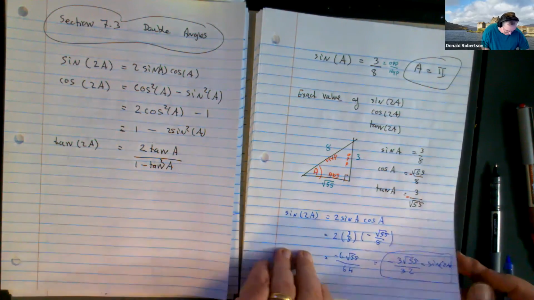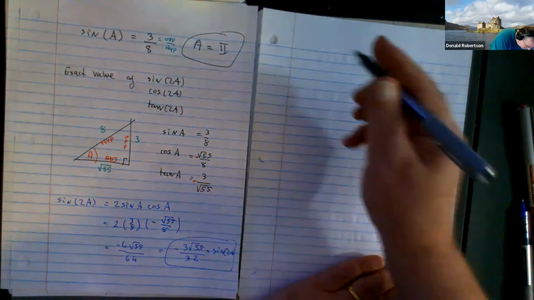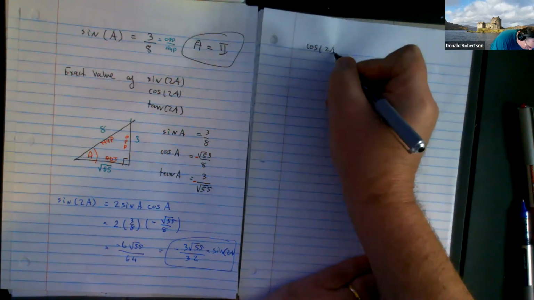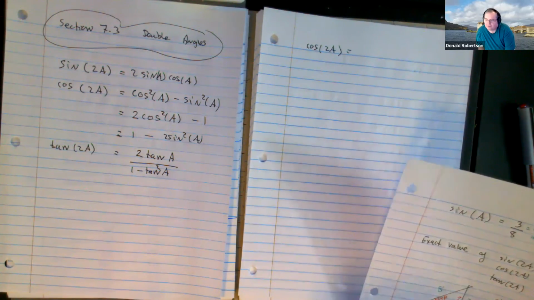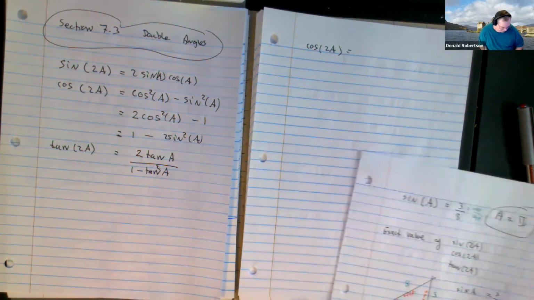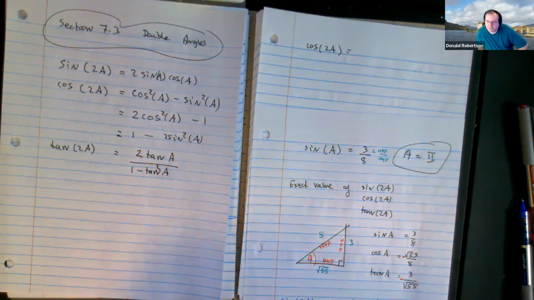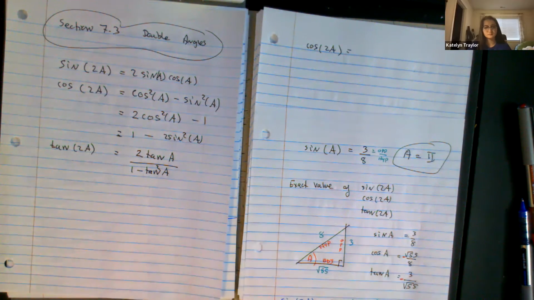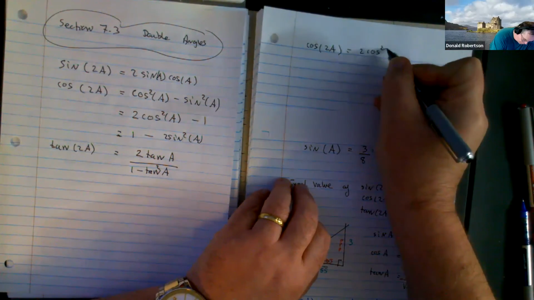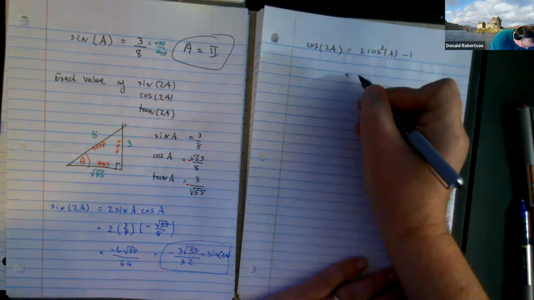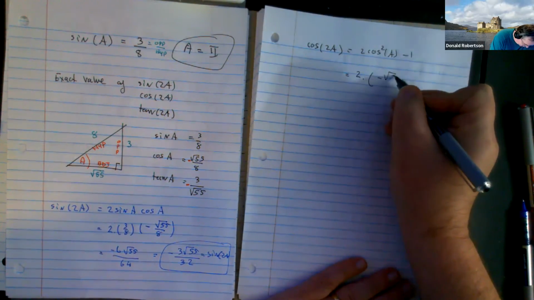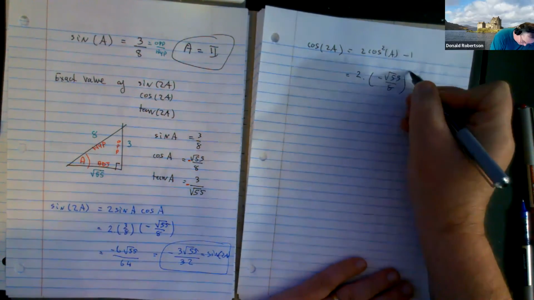Now there are 2 more, cosine. So the cosine of the double angle could be this formula, this one, or this. Any preference? Which one do you want me to use? Any particular one you want to see being used? The second one. Okay, so we're going to do the 2 cos squared A take away 1 version. That works. So it's going to be 2 times the square root, which is this ugly one, squared, take away 1.